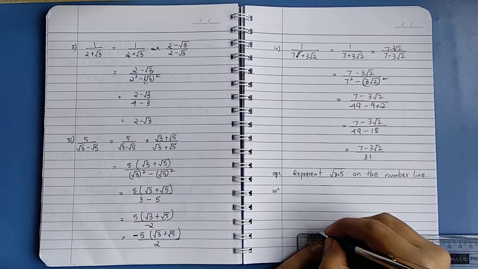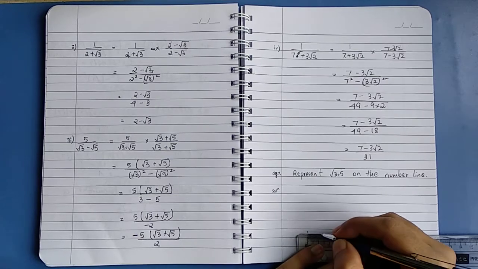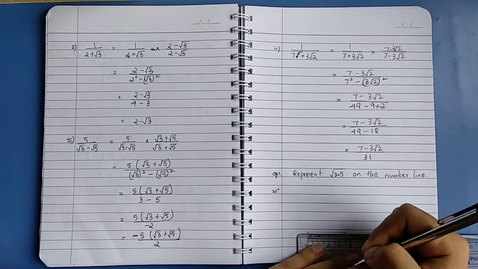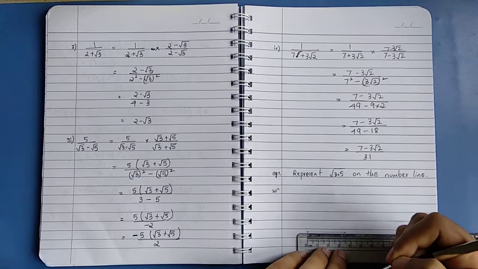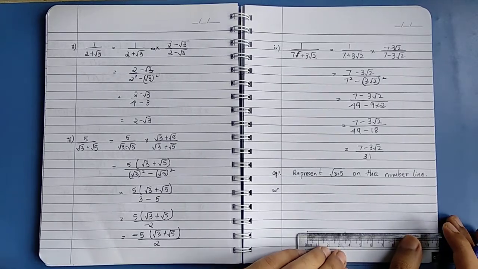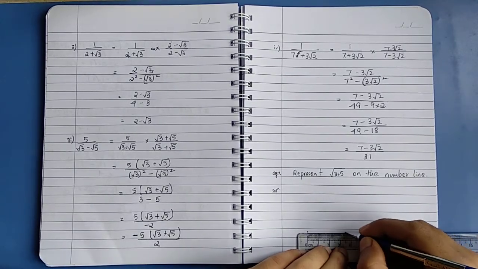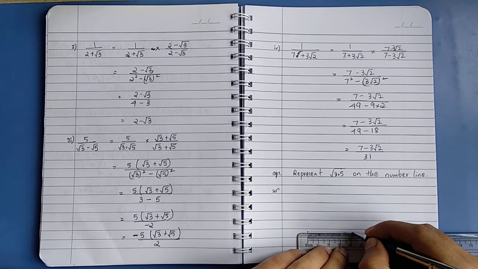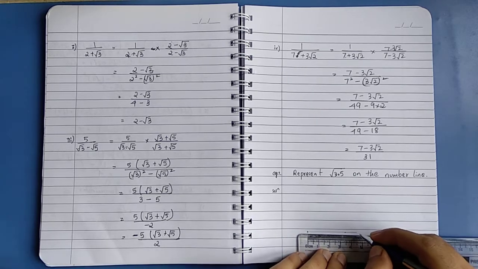So this one is 3.5. Now next what we are going to do is we are going to take one more after 3.5. So after 3.5 we are taking 1 centimeter more.